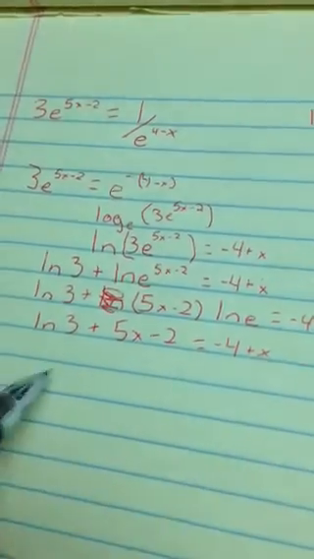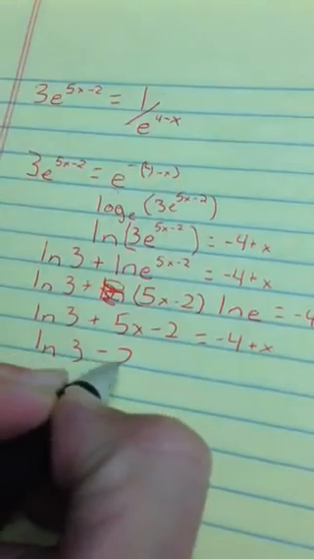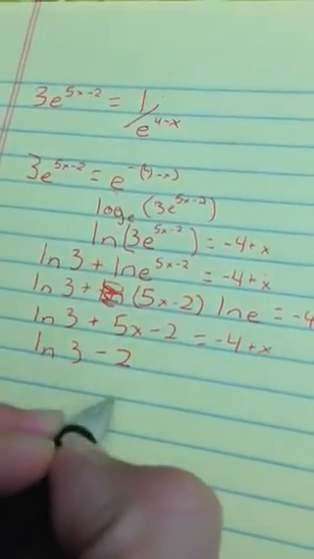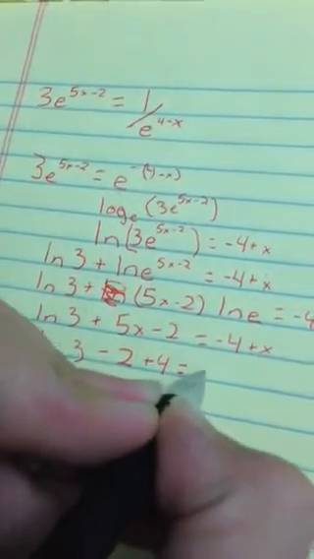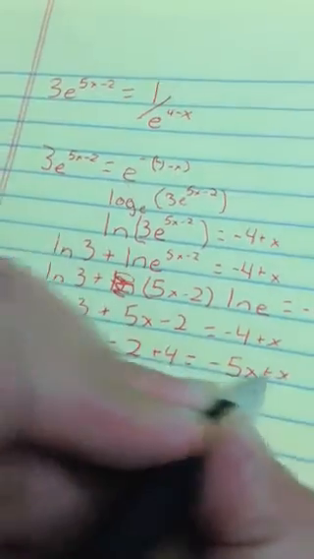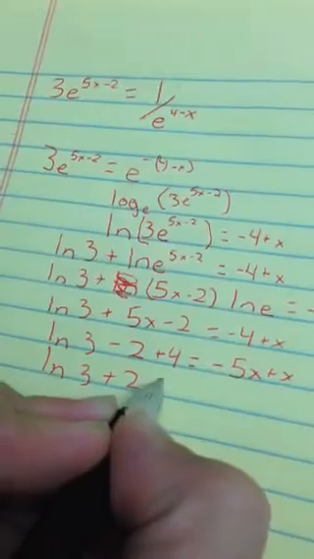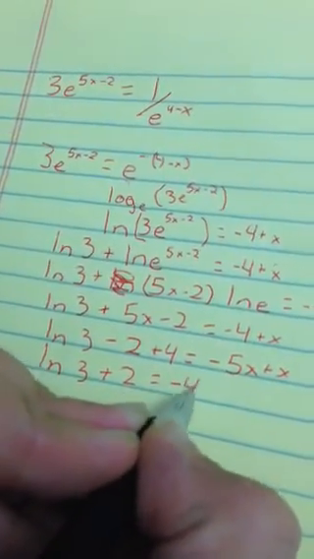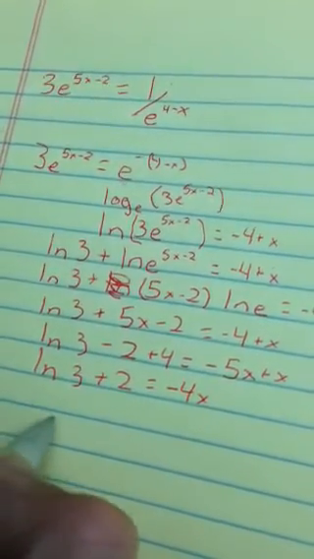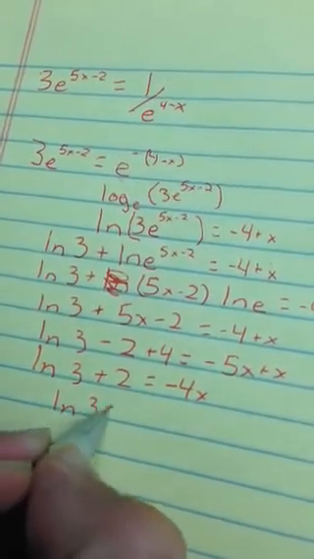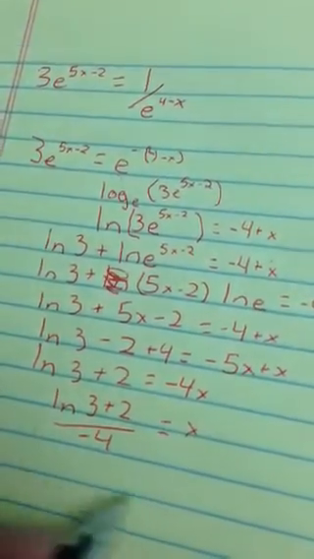Now get all the x's to one side and all the numbers to the other. So you have natural log of 3 minus the number 2, which is not together in a log, add 4, and then subtract 5x plus x. We can simplify with the natural log of 3 plus 2 equals negative 4x. I have no idea what this number is, but when it comes out, we're going to divide it by negative 4, and that will be our value for x.